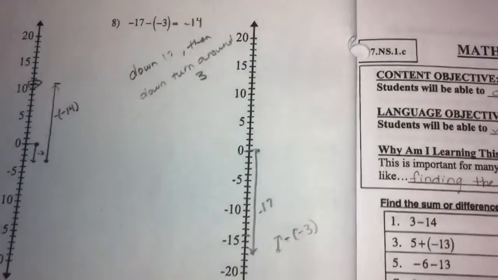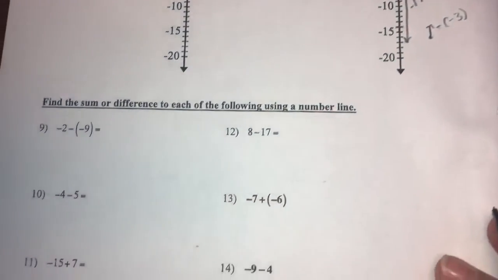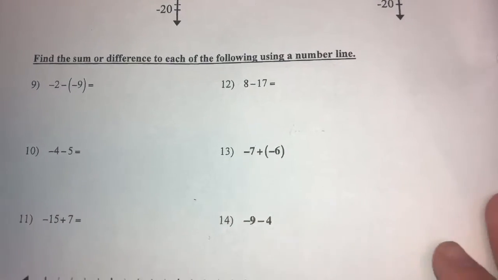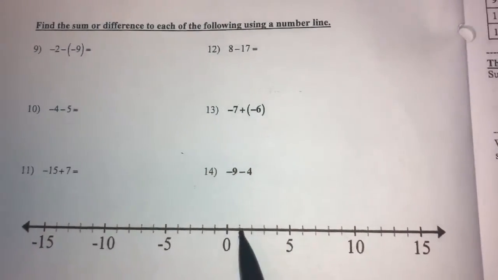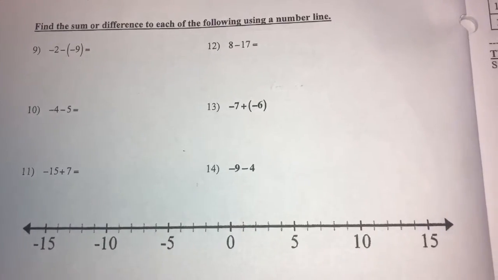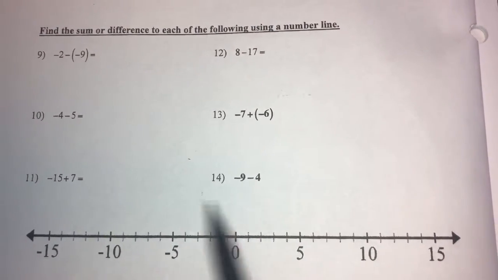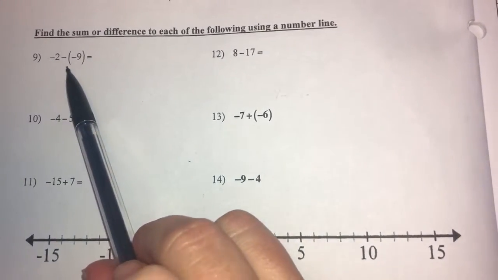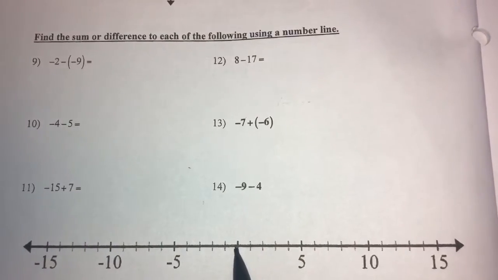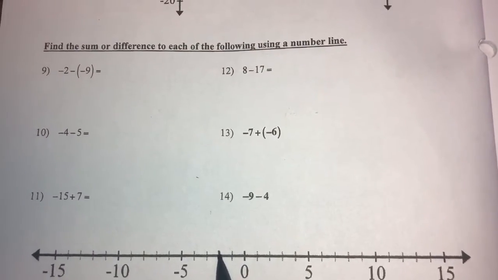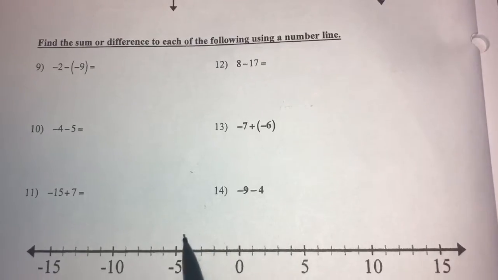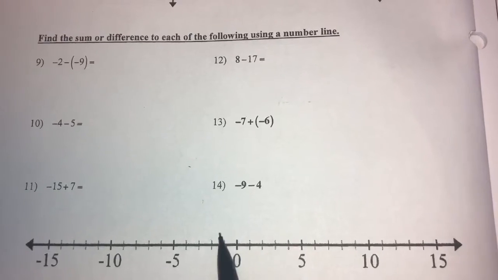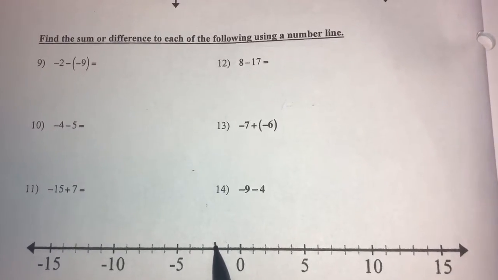So that's how you use these arrows. Down here, if you start to see the pattern, find the sum or difference of each of the following using a number line. We're just going to use this number line down here and reuse it. We're just going to use our pencil, so we're not going to be drawing all the arrows this time. So negative 2 minus negative 9 means left 2, 1, 2, and then left but turn around 9. Left but turn around 9 means we're actually going to go to the right. So down 2 and then right 9.